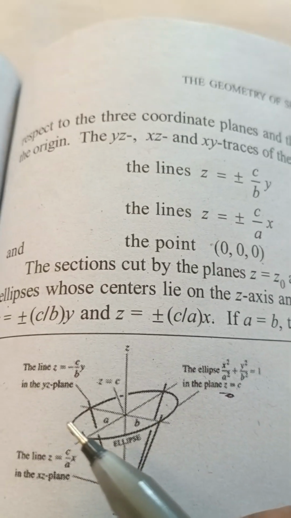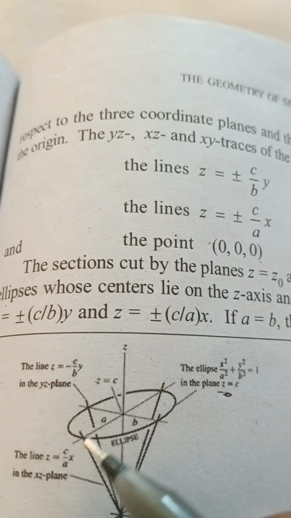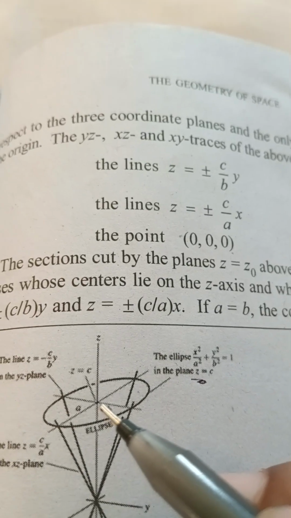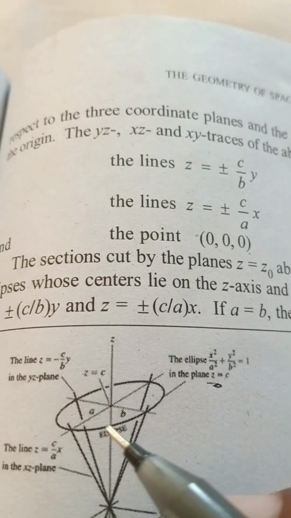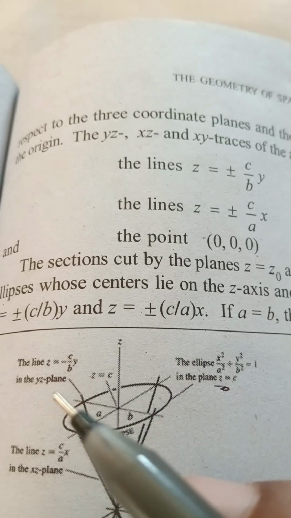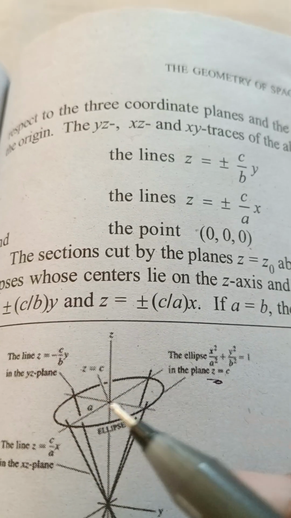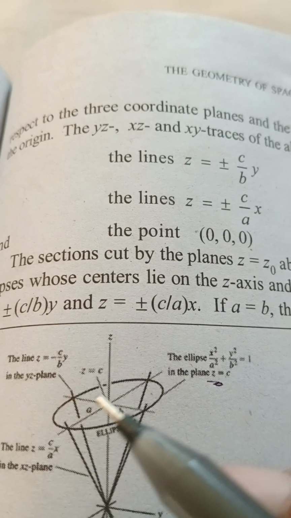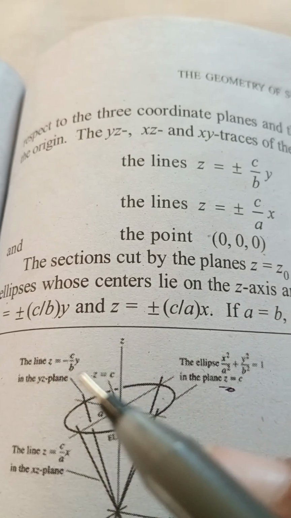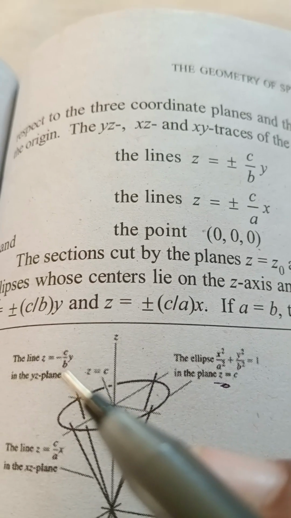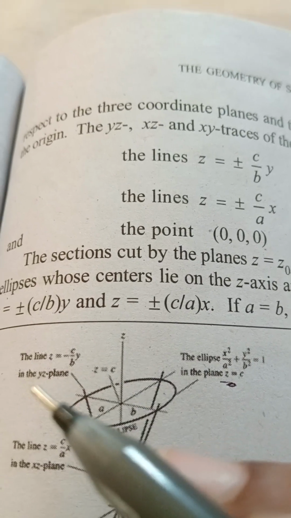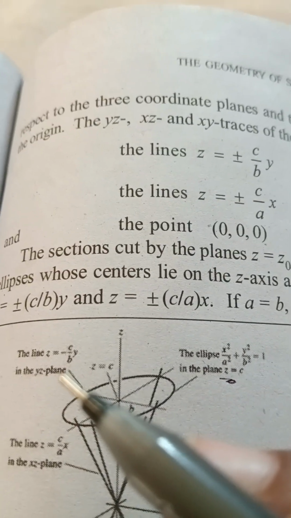Then secondly we have z is equal to c here, and here we can see the z-axis. At the same time, the points a and b are also referred to here. The line z is equal to c by b y is in the y-z plane. Here we are getting the lines z is equal to c by b y, because we know that when it is so, x is equal to 0. So it lies in the y-z plane.